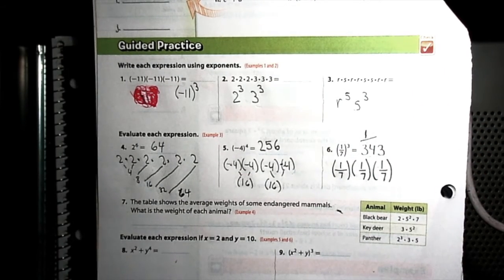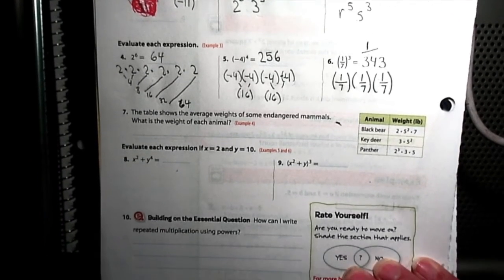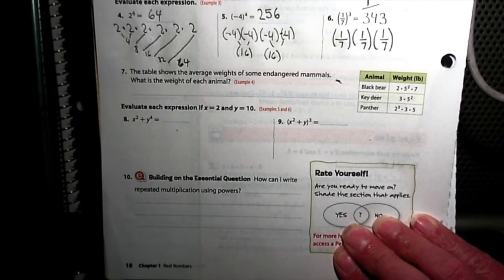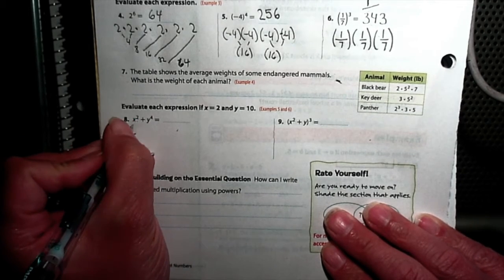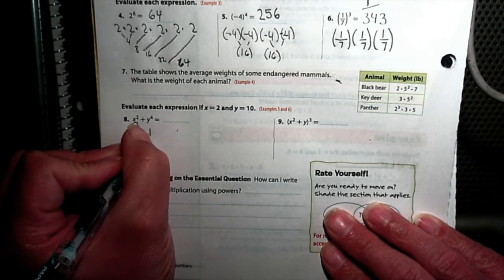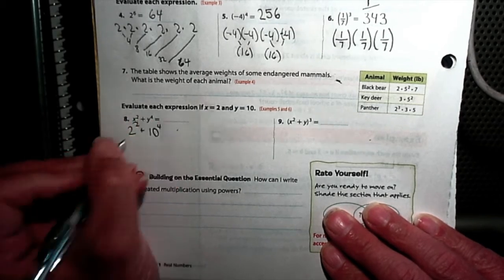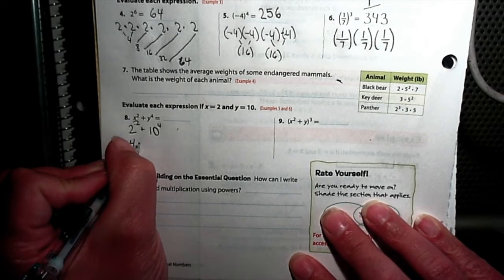Okay, we're going to skip ahead here and look at our example here of number 8. Now it says evaluate each expression when x is 2 and y is 10. So the first thing I need to do is actually substitute in. So I'm going to put 2 for the x, that's 2 squared, plus y, which is 10, to the fourth. Well, 2 squared is just 4, 2 times 2.